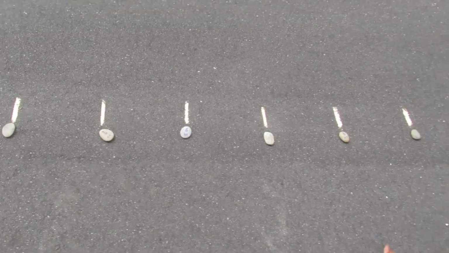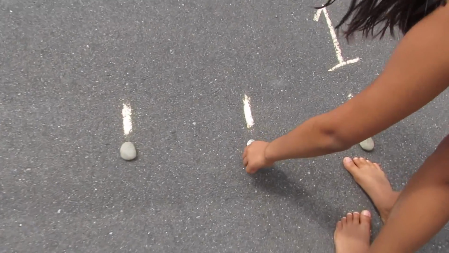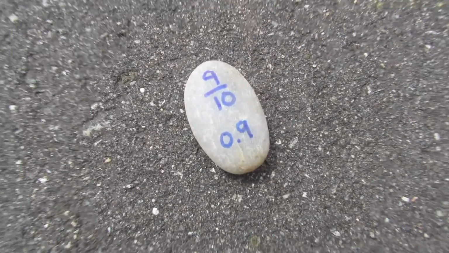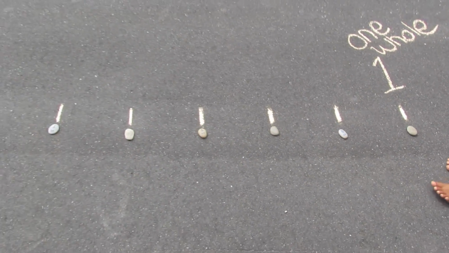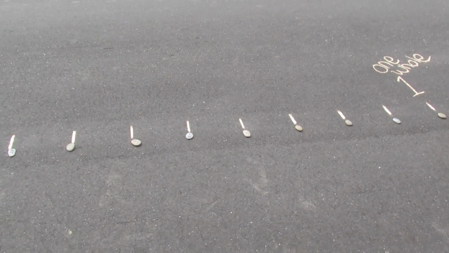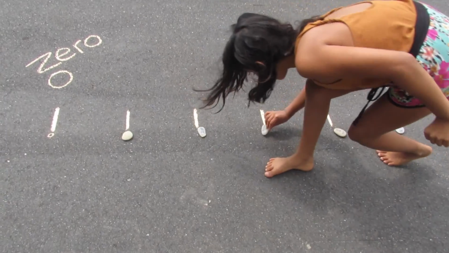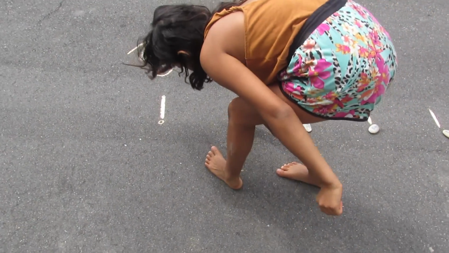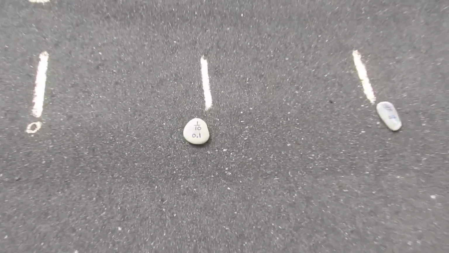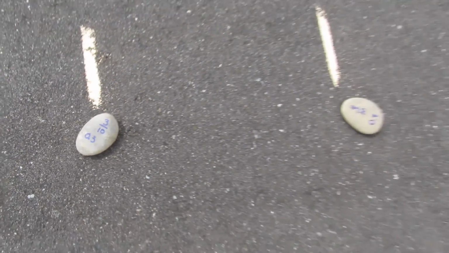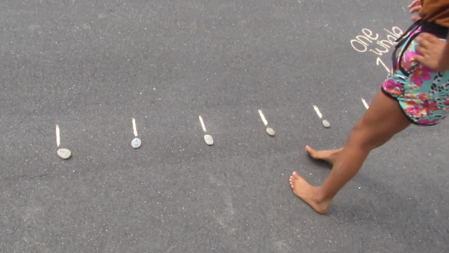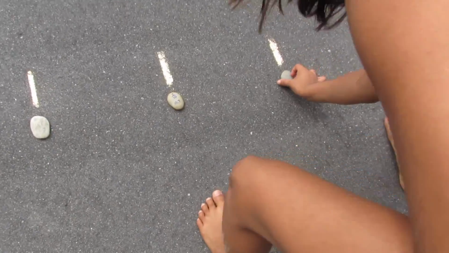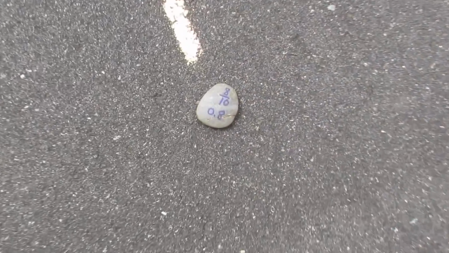Next, I'm going to ask Emdea to find 9/10 on our little number line from 0 to 1. And there it is. Next, I'll ask her to find 3/10. And without hesitation, she does that. Next is 1/10, the very first mark or dash after 0. Next, I'm going to ask her to find 8/10, which leaves us right before 9, of course.